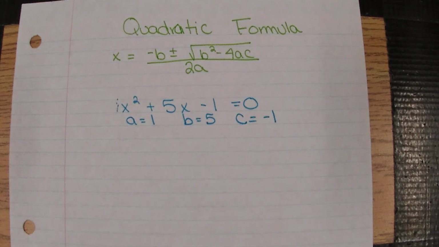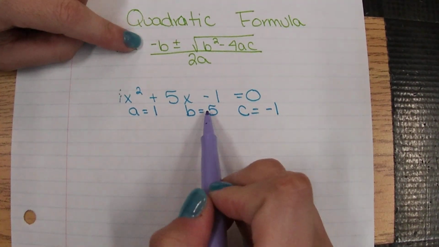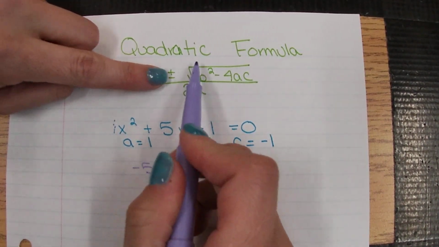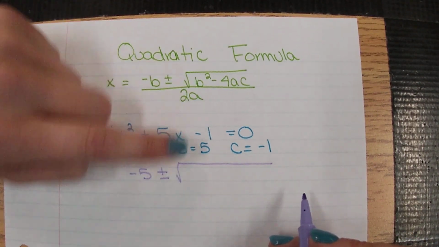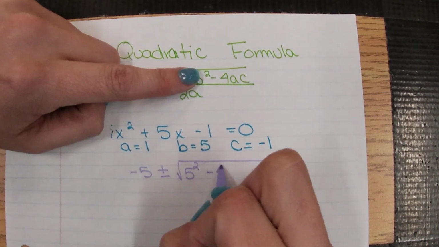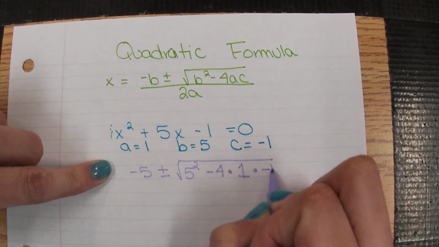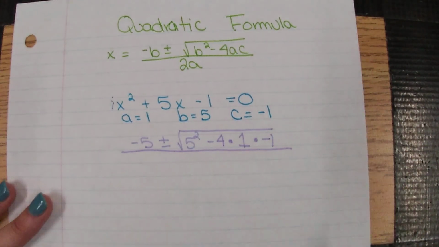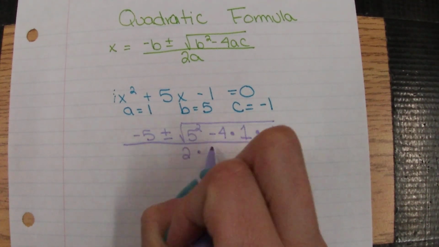And we're just going to start plugging this into the quadratic formula. So I'm going to start replacing each letter. Negative b, in this case, is negative 5. Plus or minus, I'm just going across the formula up here. I'm going to put the square root next. And now instead of saying b squared, I'm going to replace b with the number, so 5 squared, minus 4, that 4 is part of the formula, times a, which is 1, times c, which is negative 1. All over one big, long fraction bar, 2 times a. In this case, a is 1.